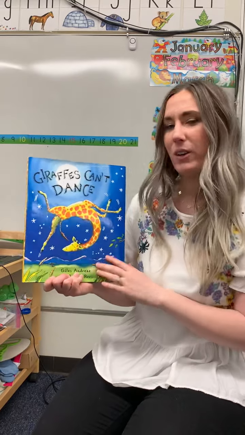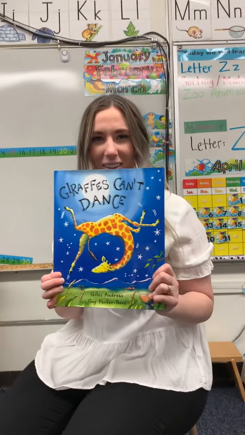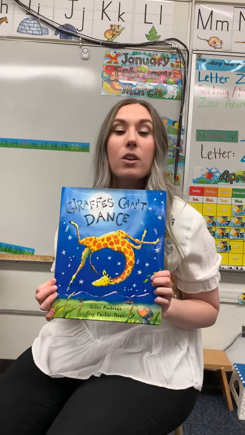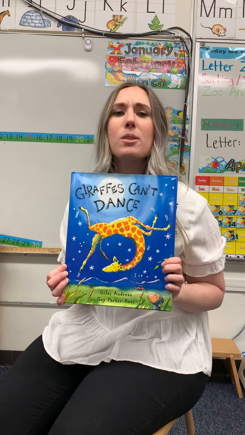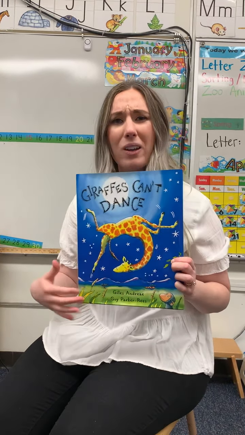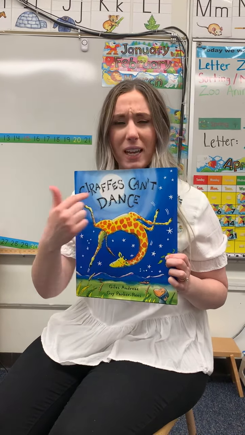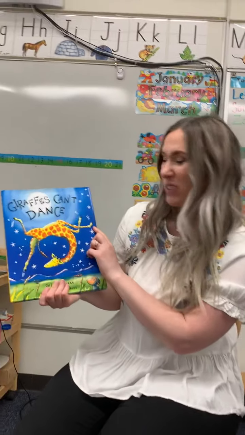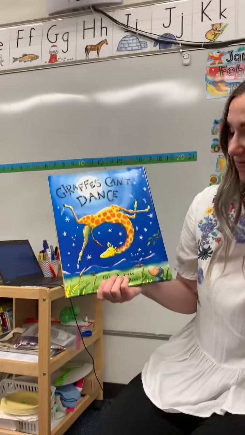Look at the front cover of this book. What do you see? I want you to tell a family member that's close to you what you see on this book. What do you think this book is going to be about? It's called Giraffes Can't Dance. And look at this picture. I wonder what it will be about. Maybe it'll be about a giraffe that's not a very good dancer.